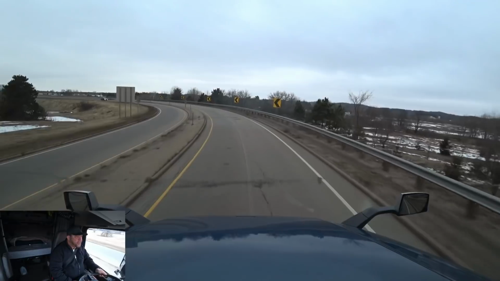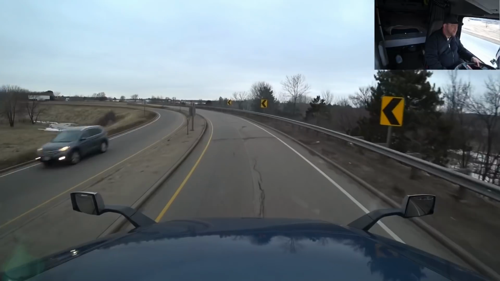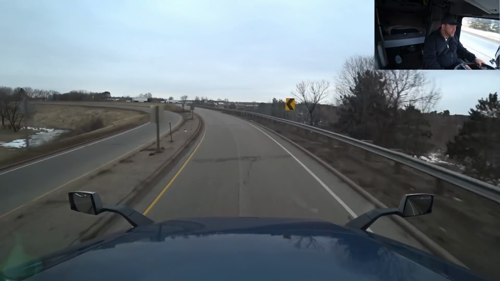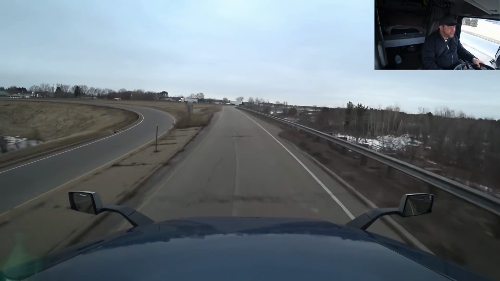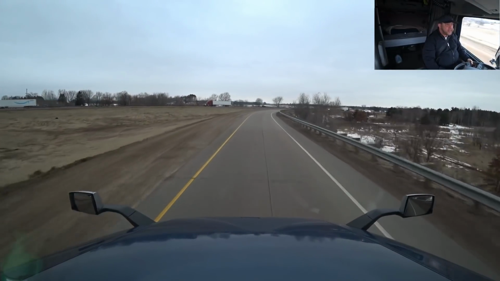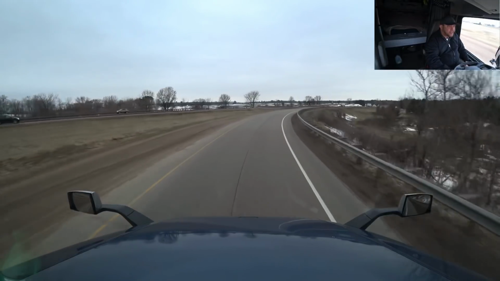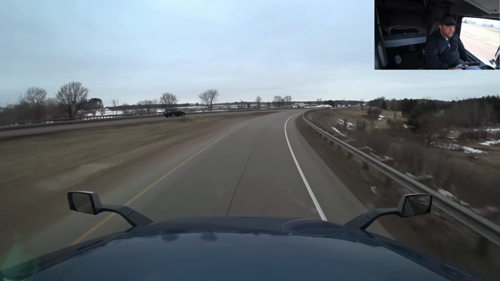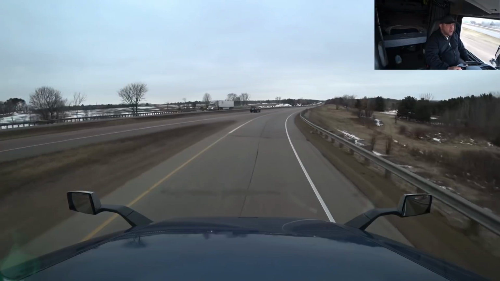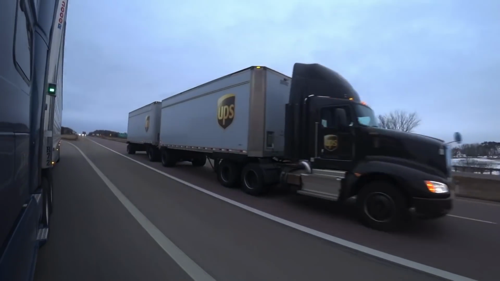We are down to 1,061 miles to Fort Worth, Texas, by way of Minneapolis, down to Des Moines, Iowa, down to Kansas City, Oklahoma City, and all that good stuff.